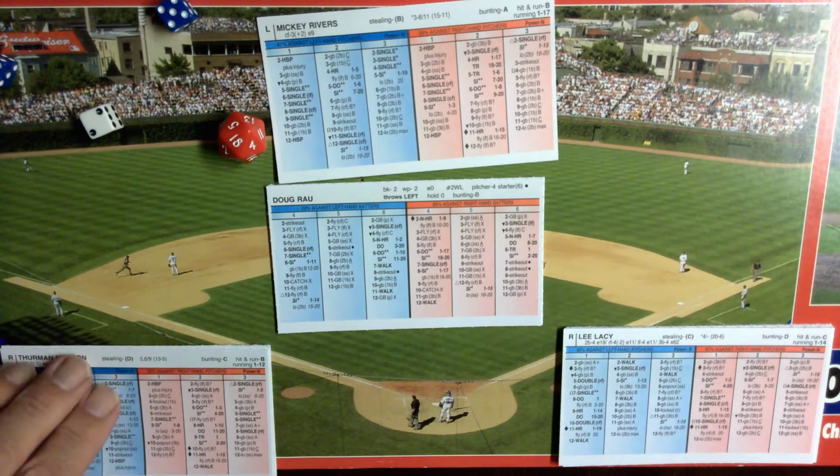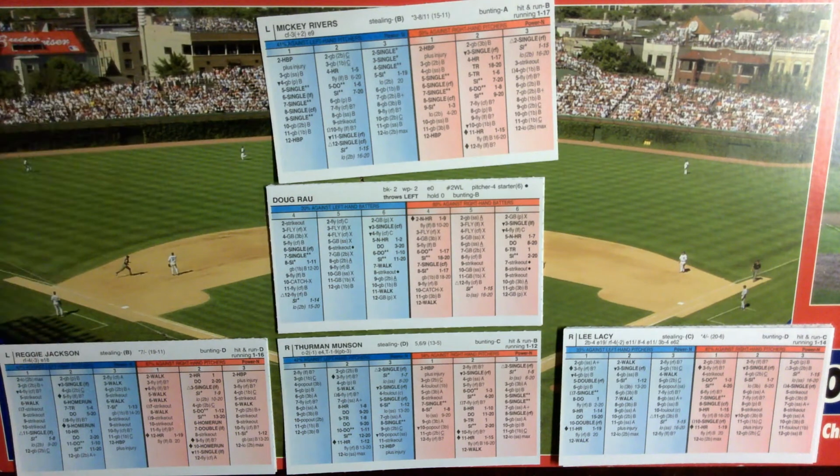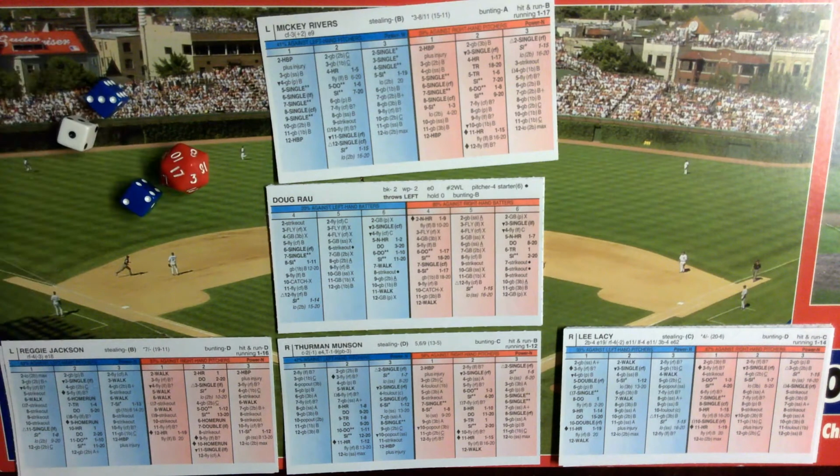And we have the right-handed hitting Thurman Munson up with Mickey Rivers at second base. Rivers will be held. He's going to be held by the second baseman Davey Lopes. And the pitch is a 1 and a 5. A 1 and a 5 against the left-handed pitcher is a ground ball, pitcher B.